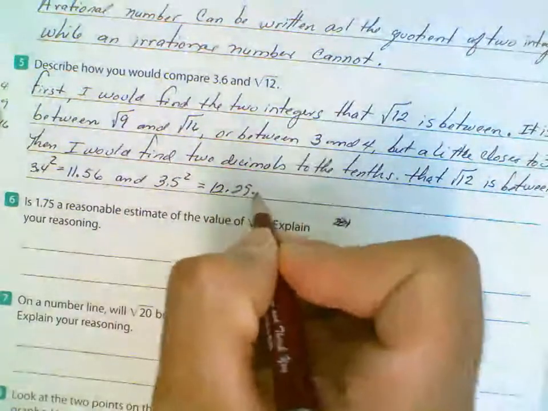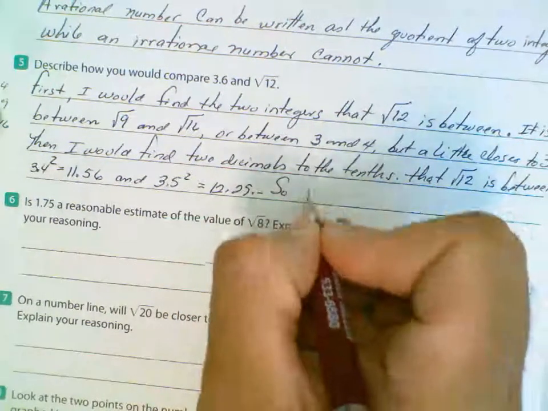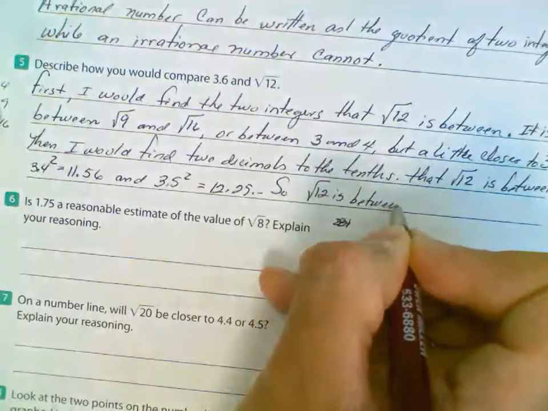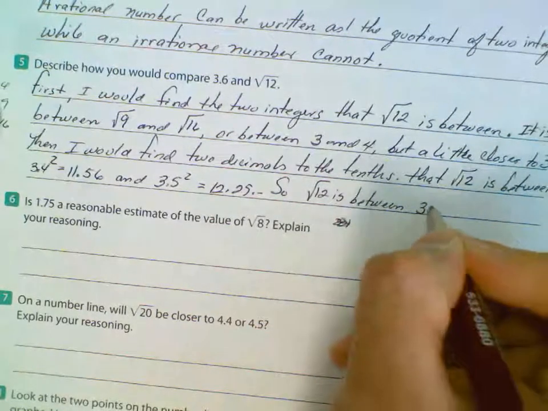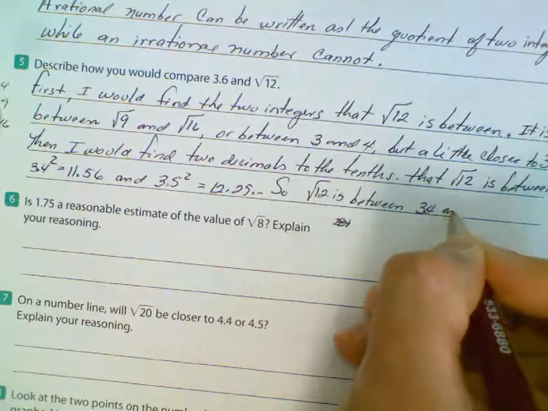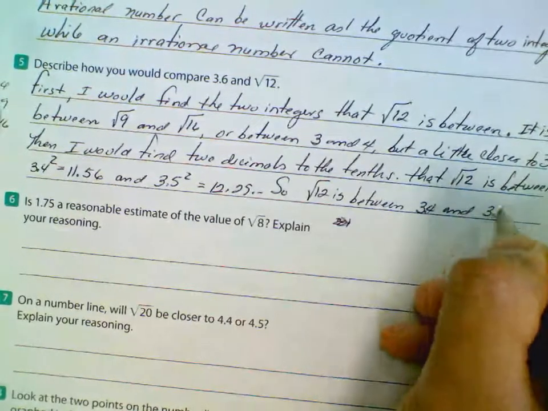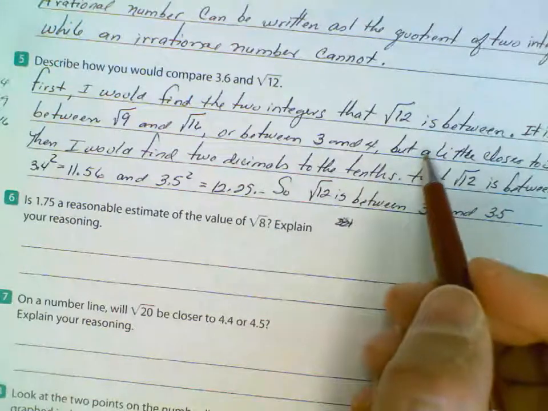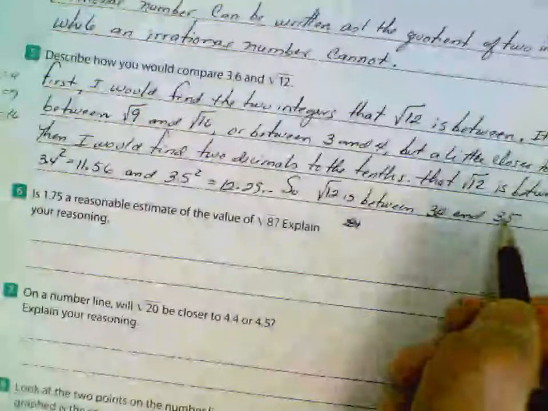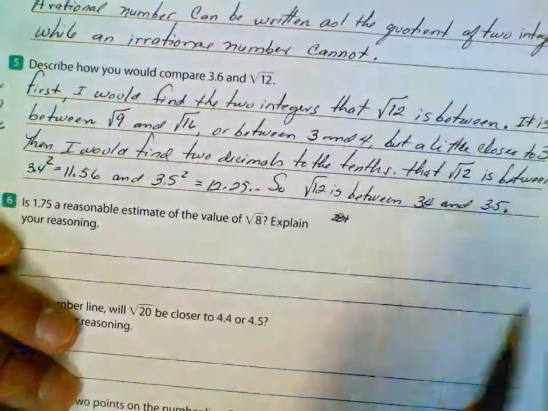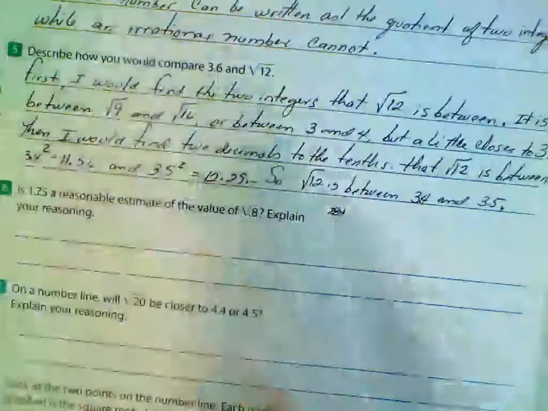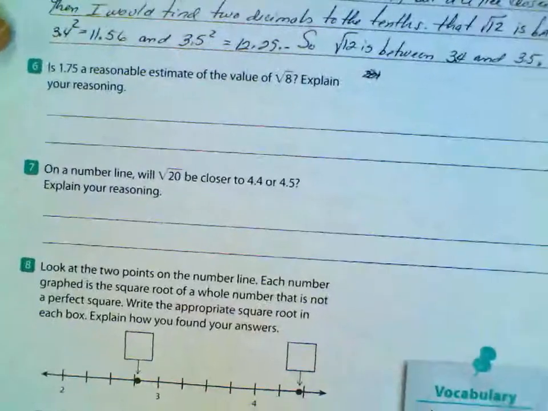So the square root of 12 is between 3.4 and 3.5, because 3.6 is greater than 3.5, and so on. So in this case, it's between those two numbers. So that will be your solution. You can type another solution, the way you solve it. You can type an example if you have one.